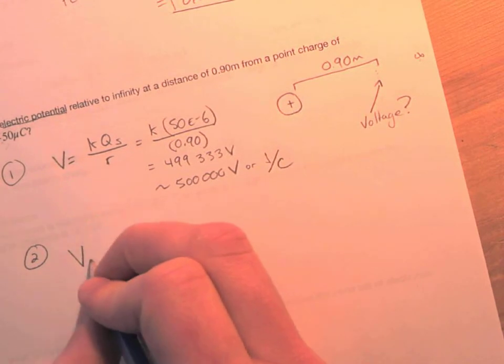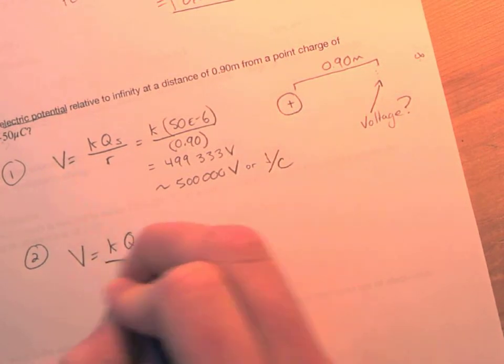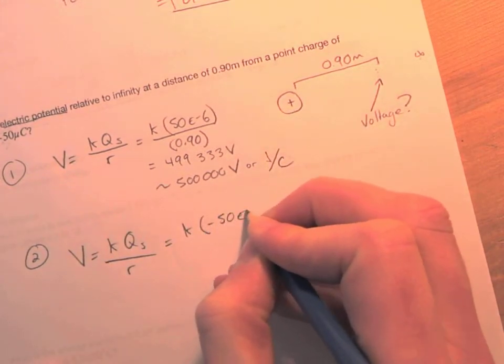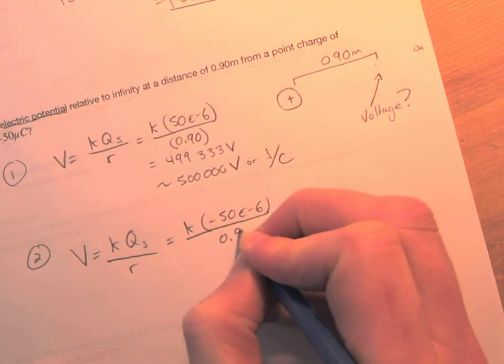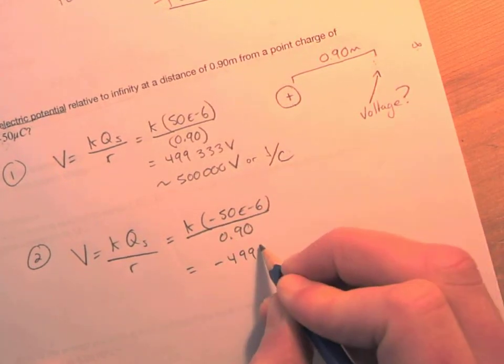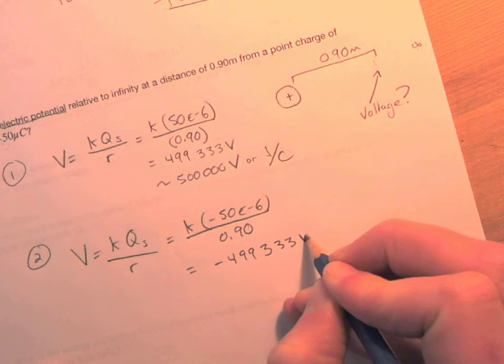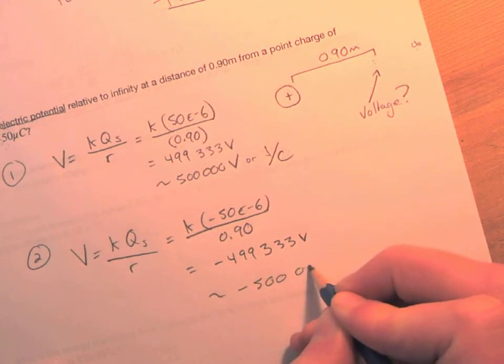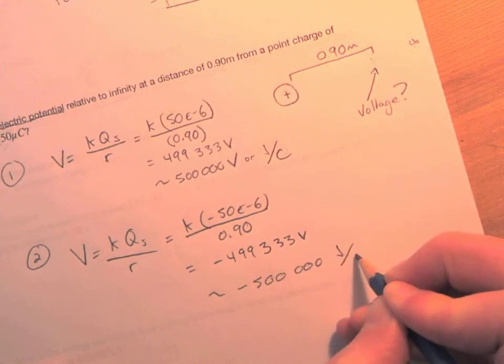So here, if we do the negative version, it's KQS over R, and then it's K times negative 50 e to the negative 6 over 0.90. So pretty much the same equation. We get negative 499,333 volts, which is around negative 500,000 volts or joules per coulomb.